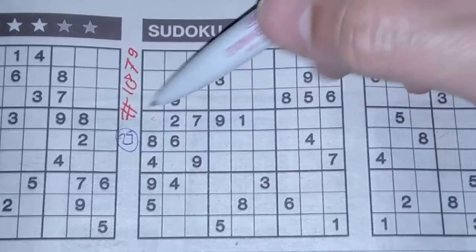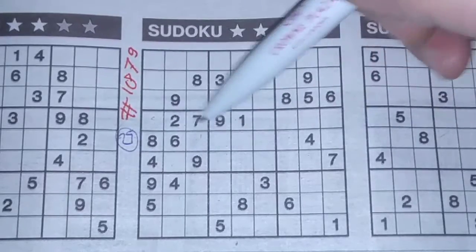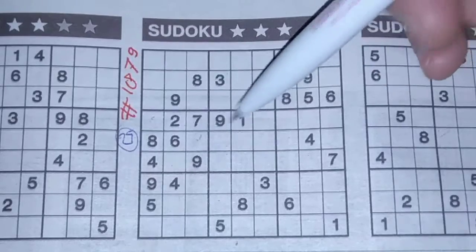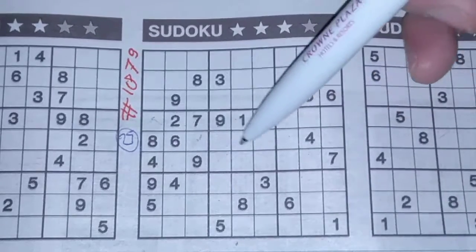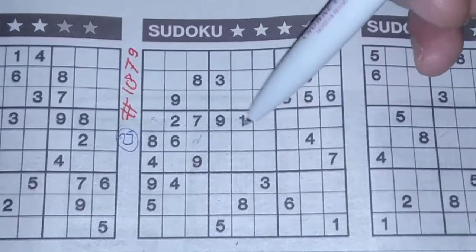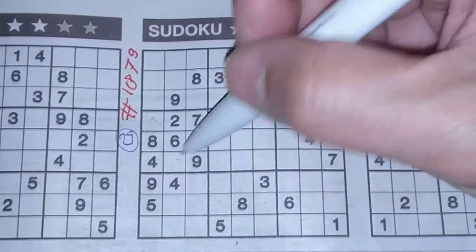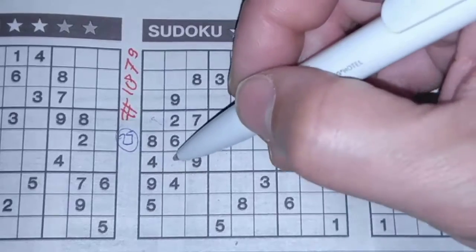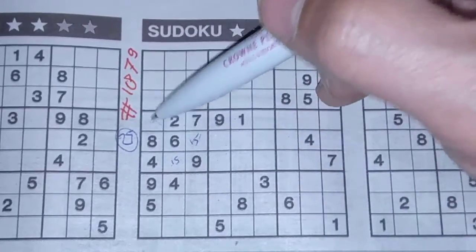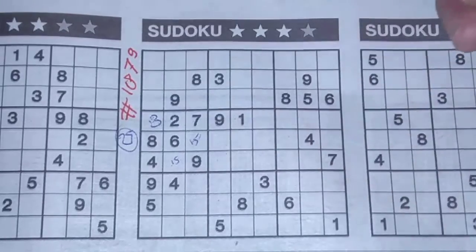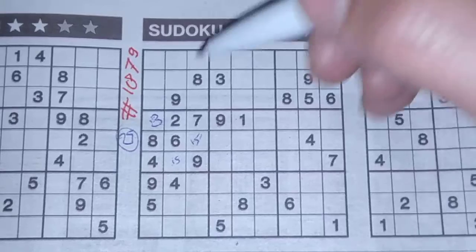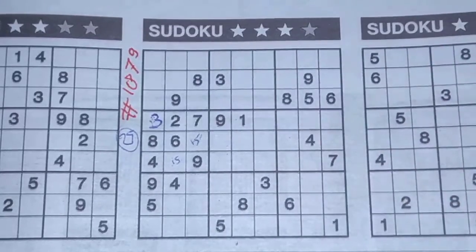3 missing numbers in this big square. Those numbers are the 1, the 3, and the 5. I see here 5, no 5 there, so the 5 should be in those 2 boxes. I see here 1, so no 1 there. So the 1 goes in these 2 boxes. Together with the 5, it's a pair, 1 and a 5. So 1 box left for the 3.